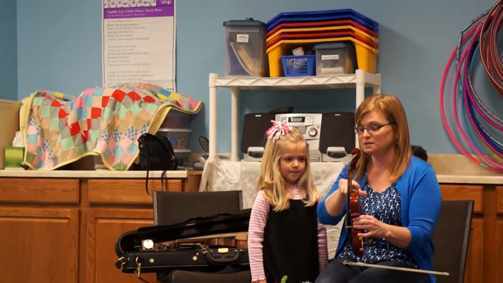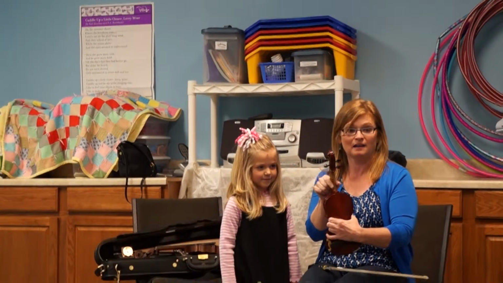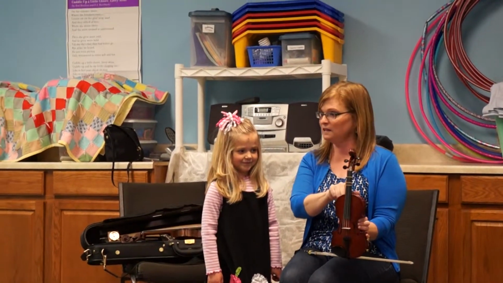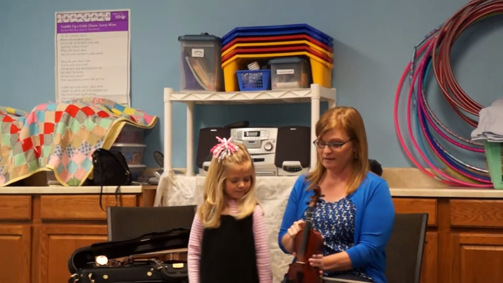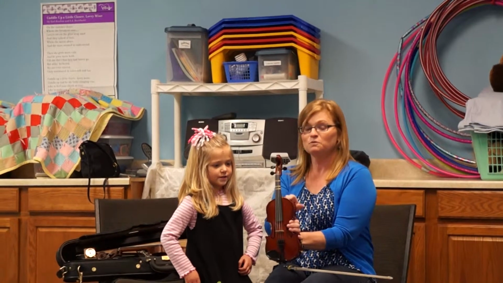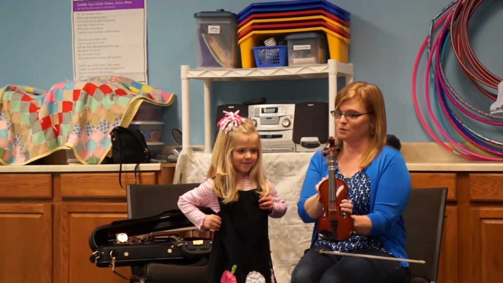And we have this right here. Can you tell the boys and girls what that is? The neck. Just like you all have a neck, the violin has a neck. Isn't that neck funny? Like a guitar. Then we have the shoulders. Where are your shoulders? The violin has shoulders.